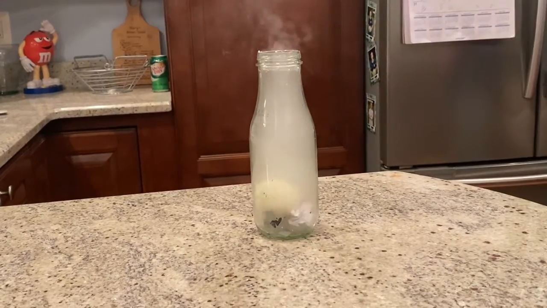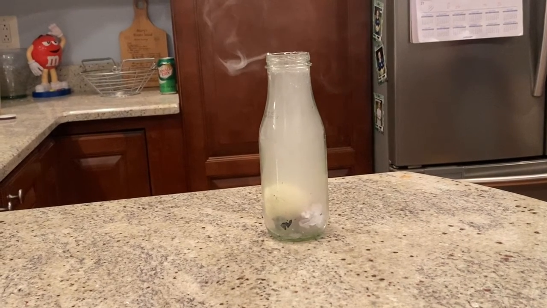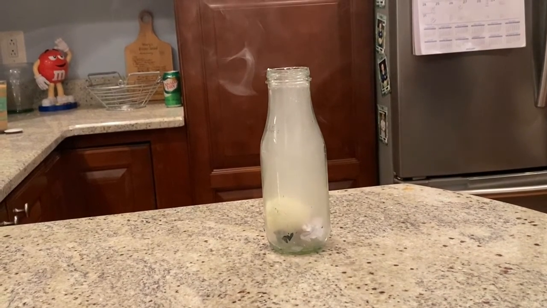Once the egg is in the bottle, the pressure will equalize so that the pressure inside and outside of the container is equal. The exact opposite is done when removing the egg, not shown here. Now let's go look at some practice problems.